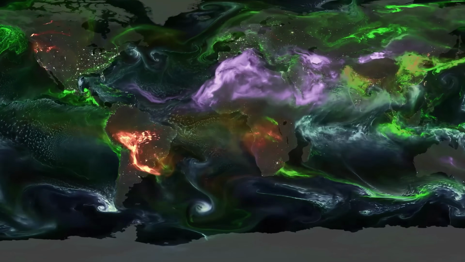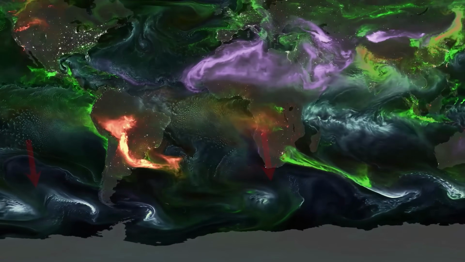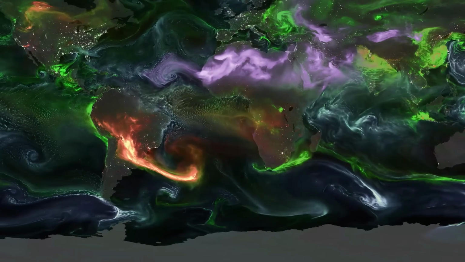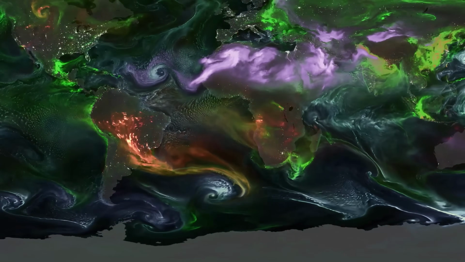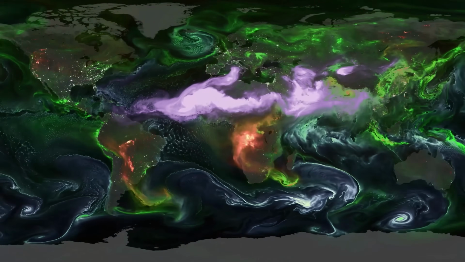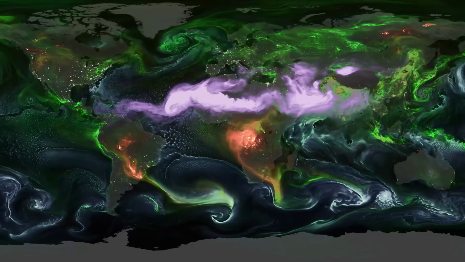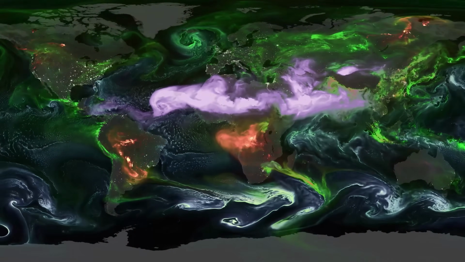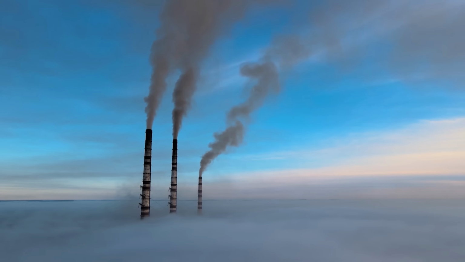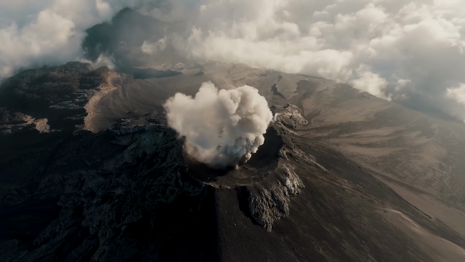Above the surface of the oceans, in cyan and white, are marine salt particles, suspended in the air by the movement of the winds, which clearly show the paths of storms and cyclones. Finally, the green plumes, which spread all around the planet, show the sulfate particles. Produced by coal or oil-fired power plants, heavy industries, as well as volcanic activity.